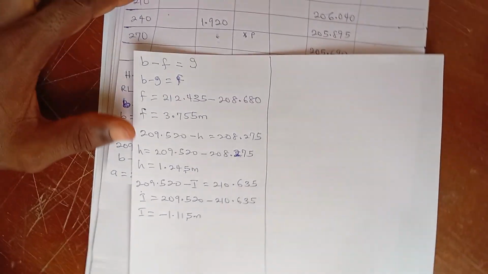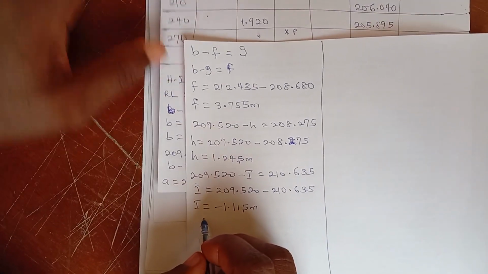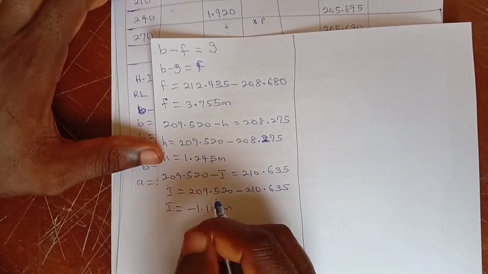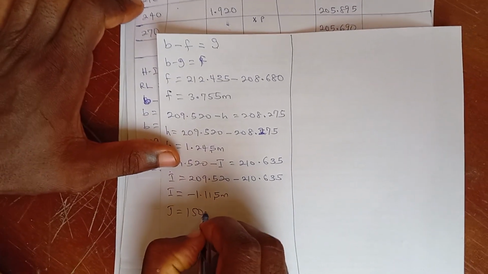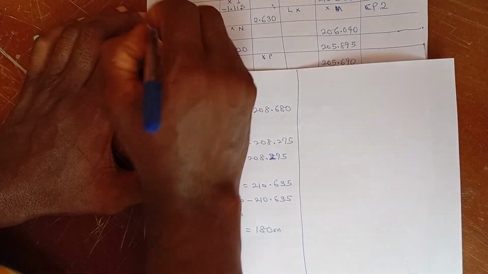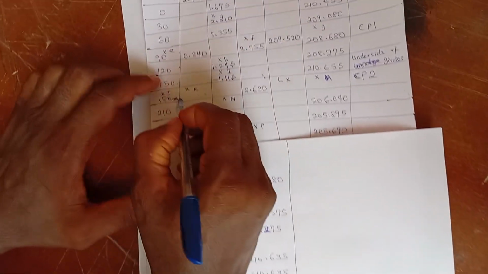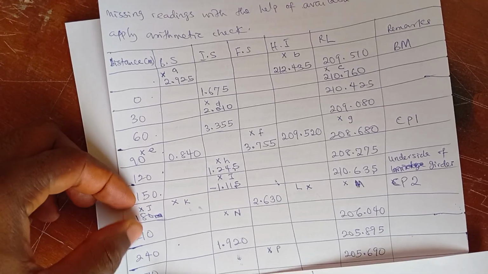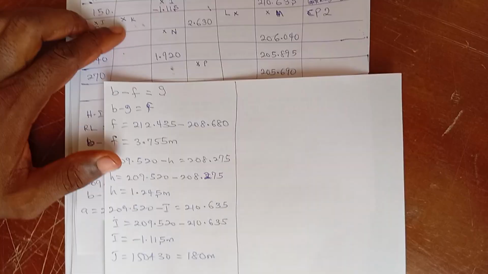Then the next one is J. J is still under chainage. We know the one before it is 150. We know the interval is 30. So what we just have to do is J equals 150 plus 30. And this is going to give us what? 180 meters. So here is 180 meters. To confirm, if you add 30 to this 180 now, you must get this next one. If not, what you've done is not correct.